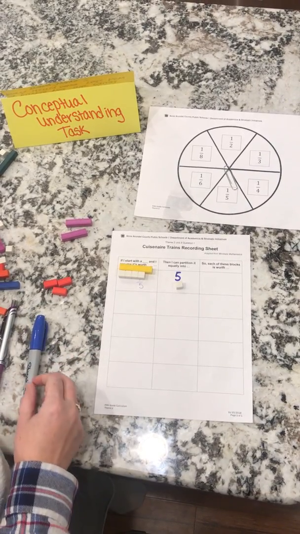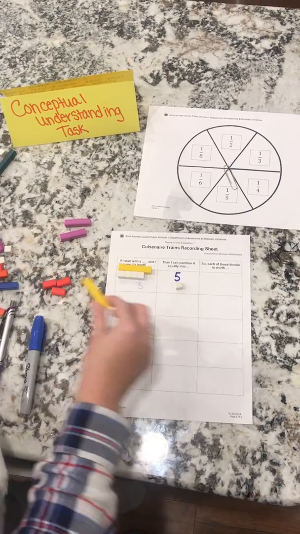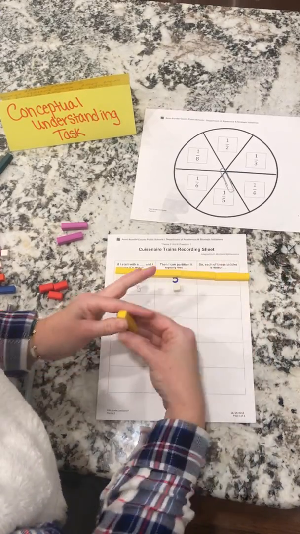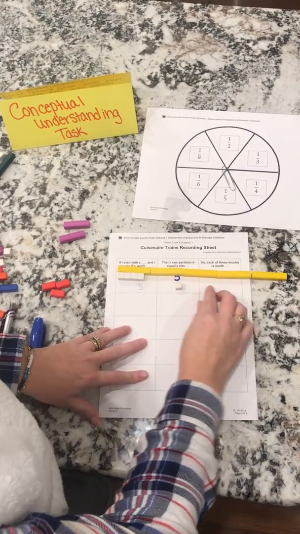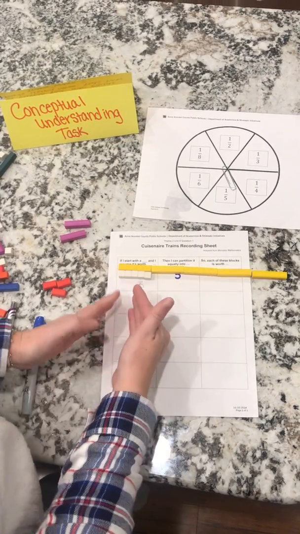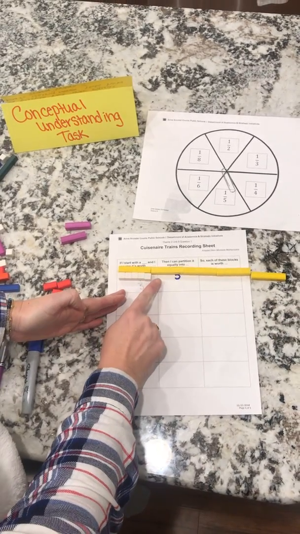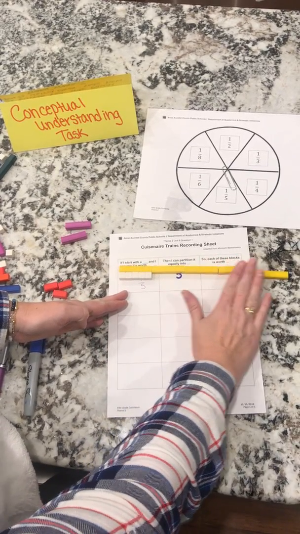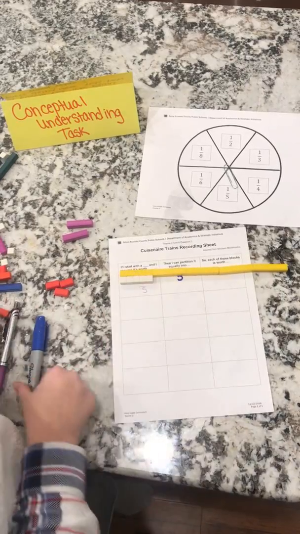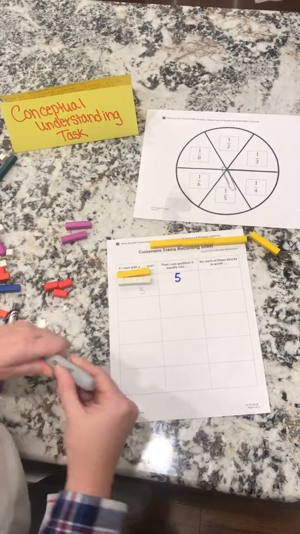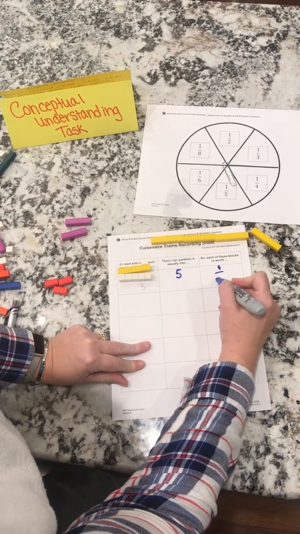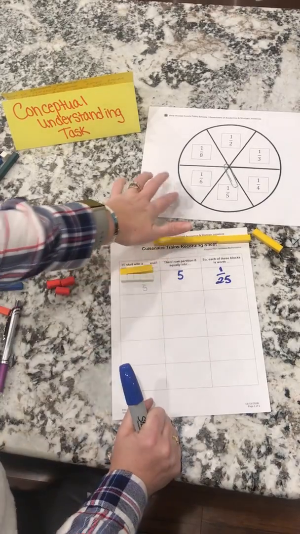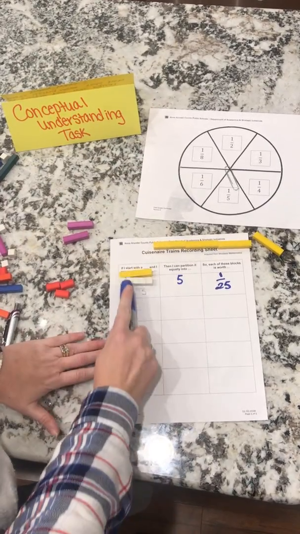So once again, I'm going to build my whole. In order to build my whole, I'm going to have to build 5 yellows across. For the sake of time, I'm not going to build every single one of my whites. I know that they're partitioned into 5, so I can say 5, 10, 15, 20, 25. And one white rod would be worth 1/25.